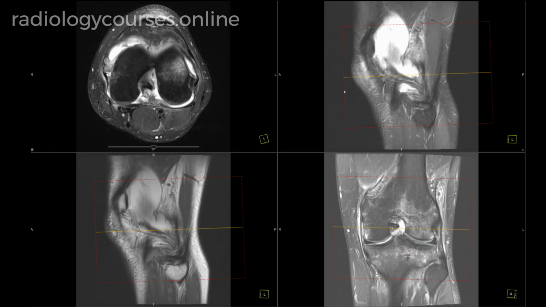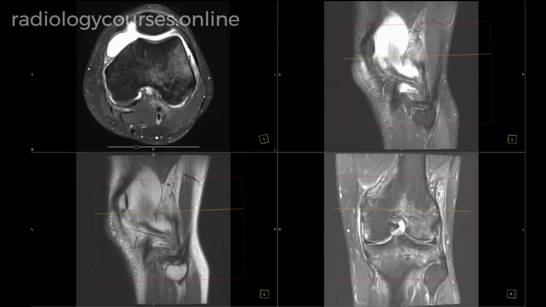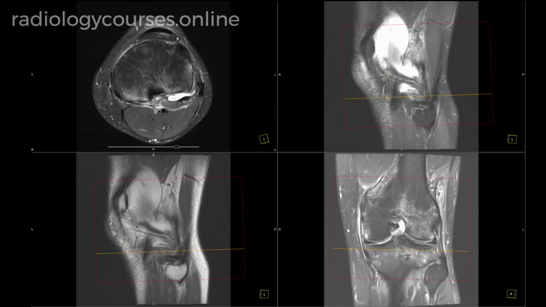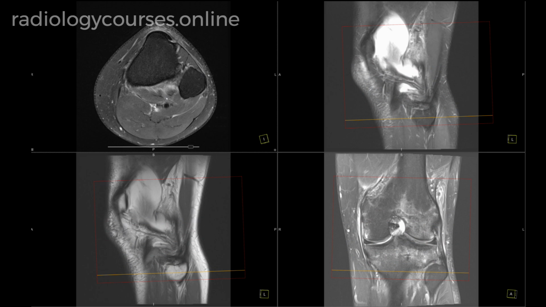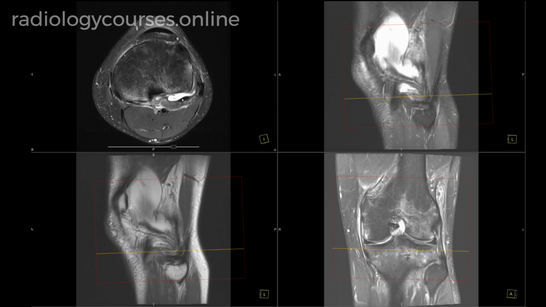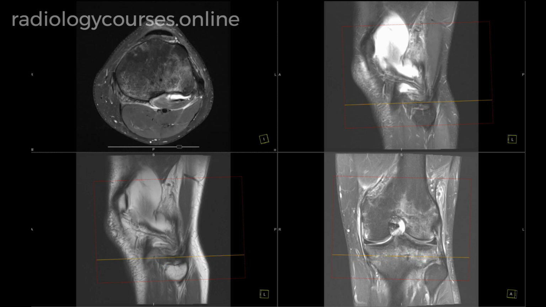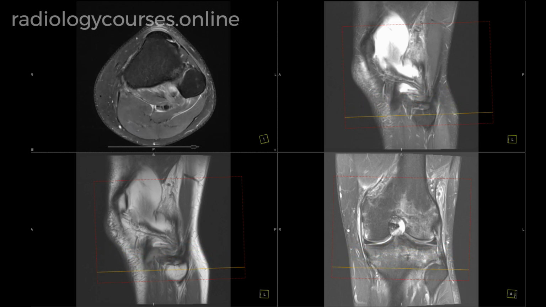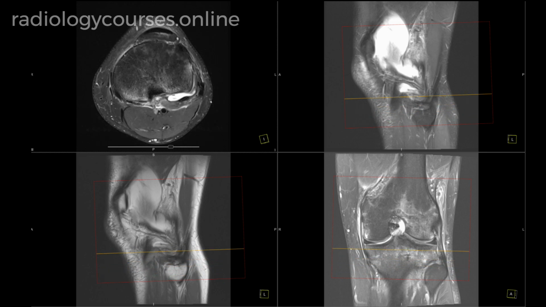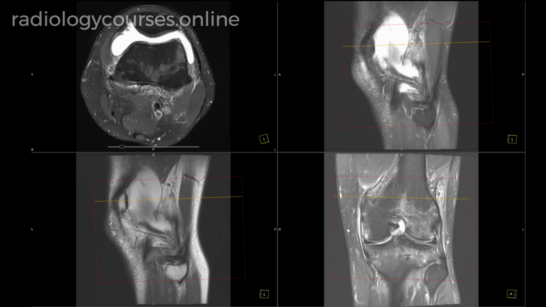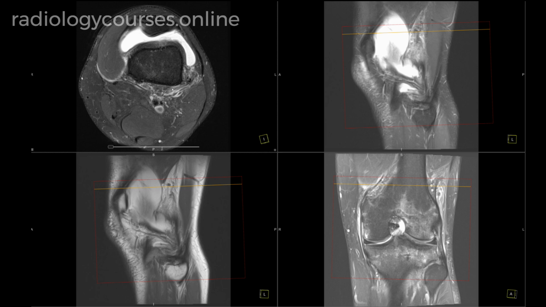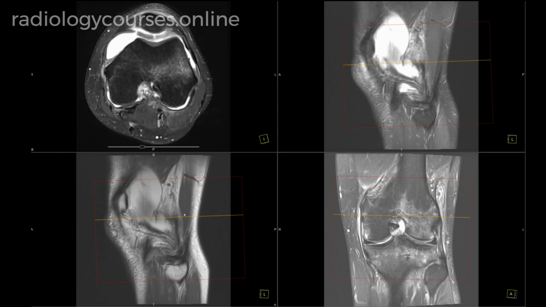When we are scrolling, we need to make sure the biceps is intact, the popliteus tendon is intact, the arcuate ligaments are intact. Here there is grade 1 edema of the popliteus muscle with increased fluid between the popliteus and the tibia, suggestive of changes secondary to contusion. There is also moderate joint effusion.